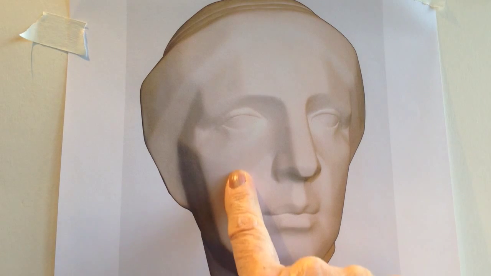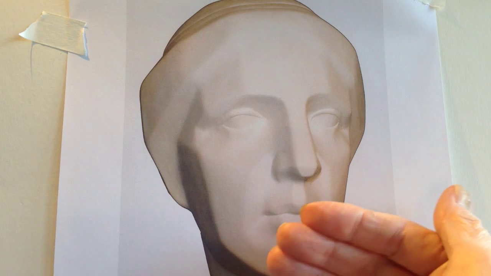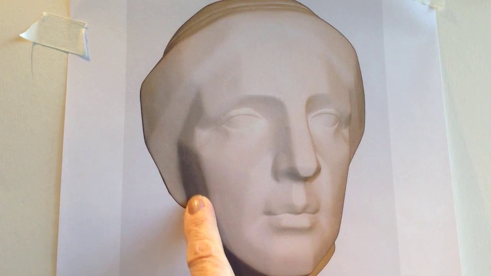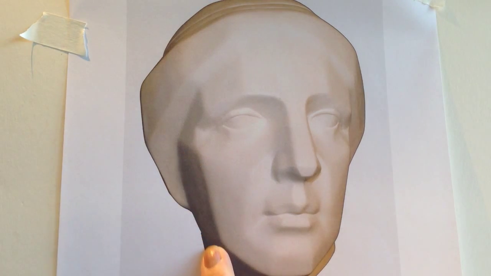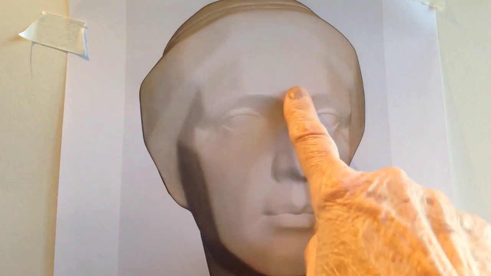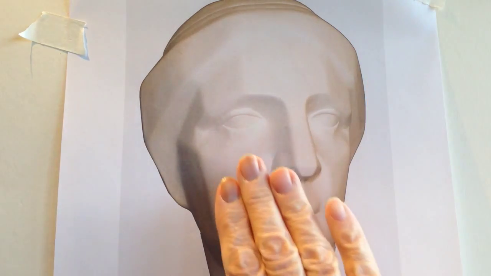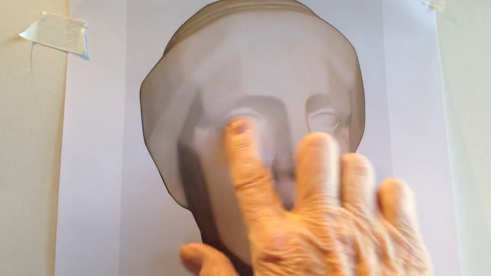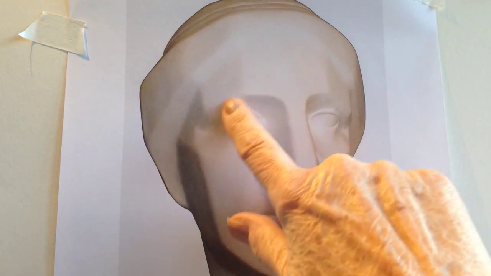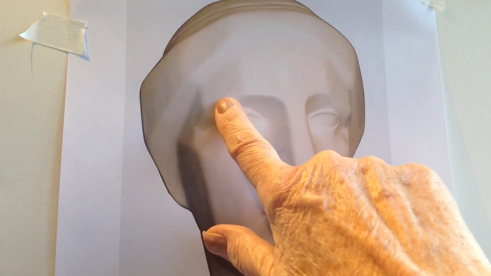For instance, right in the front here is what we call a forward-facing plane, and it's lighter than this area, which is the side of the face, which is away from the light, and a side plane. The forehead is even lighter because it comes forward more, the cheeks being behind the brow line, and so this plane is even lighter. And the forehead is a curve, so it's really made up of a series of planes.